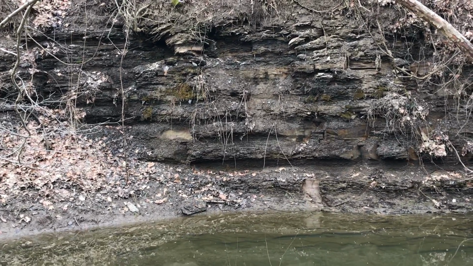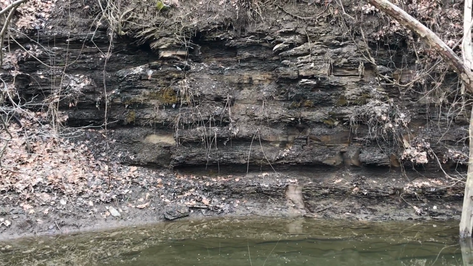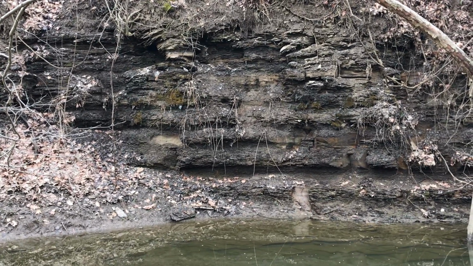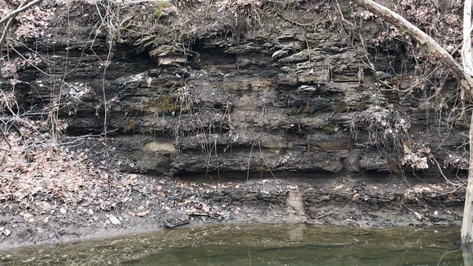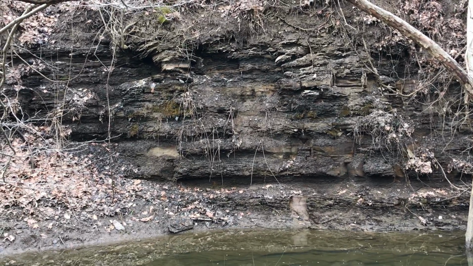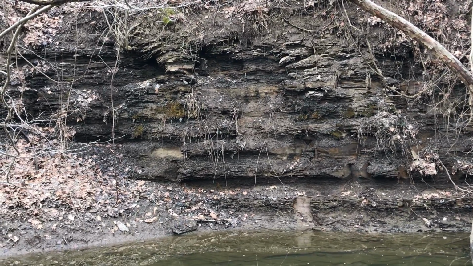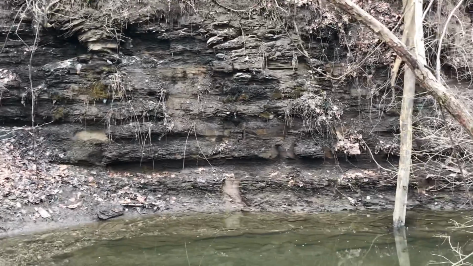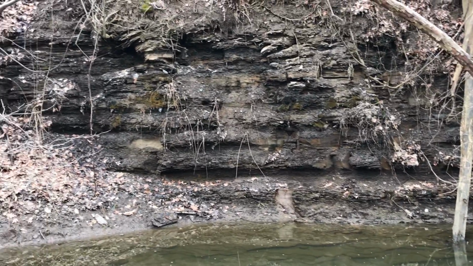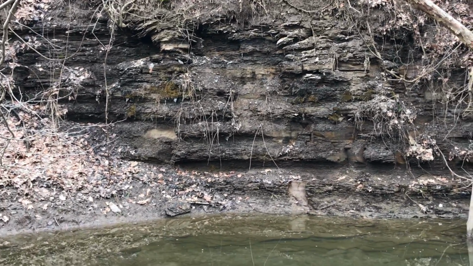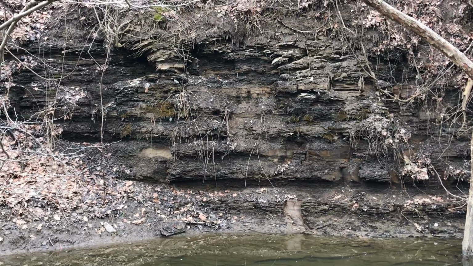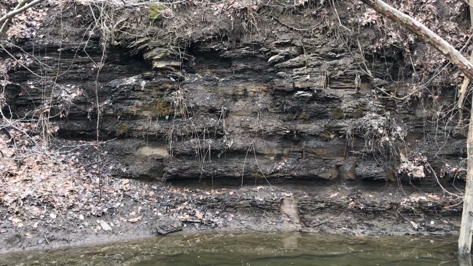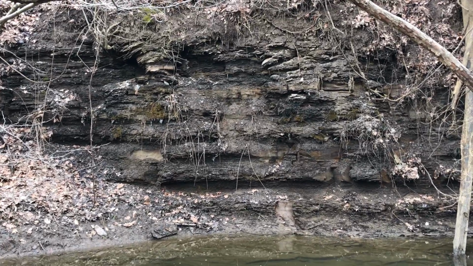And as you guys probably recall, they are horizontal as they were originally. And the oldest layers of that shale sequence are on the bottom, the youngest towards the top. You can also see that the shale is eroding into thin sheets. It's called fissile sheeting, is essentially what it is.